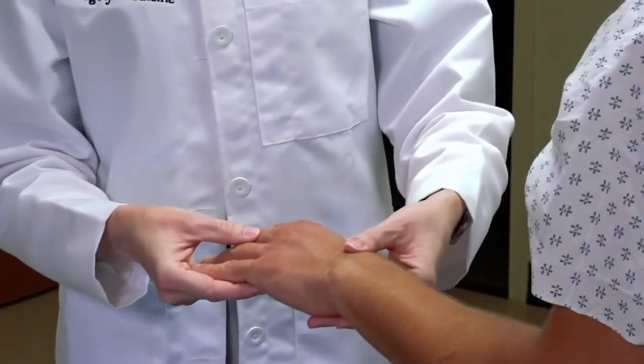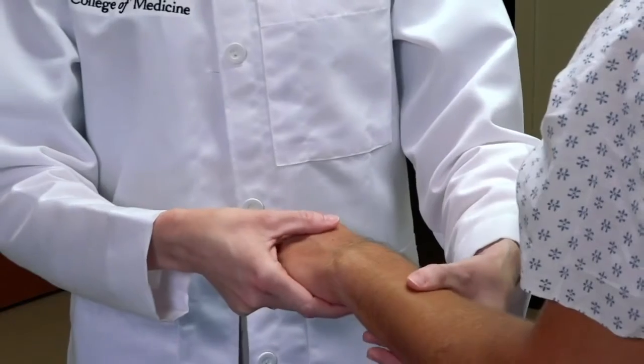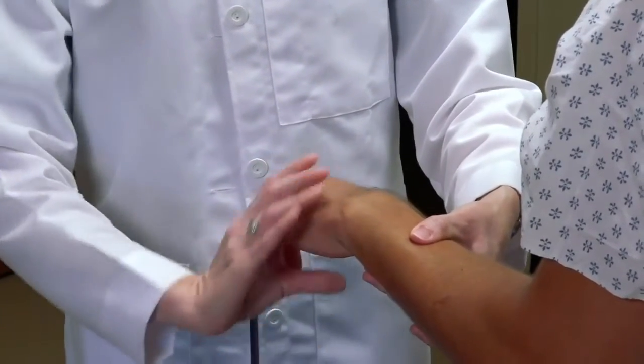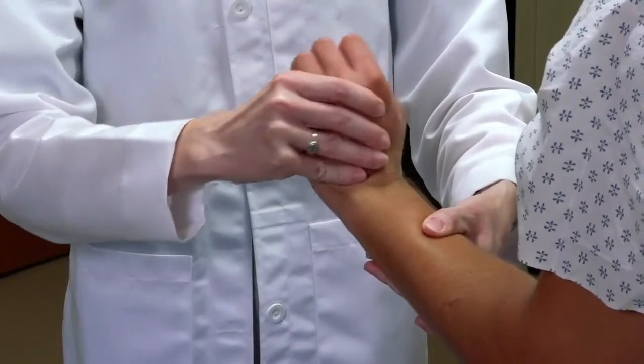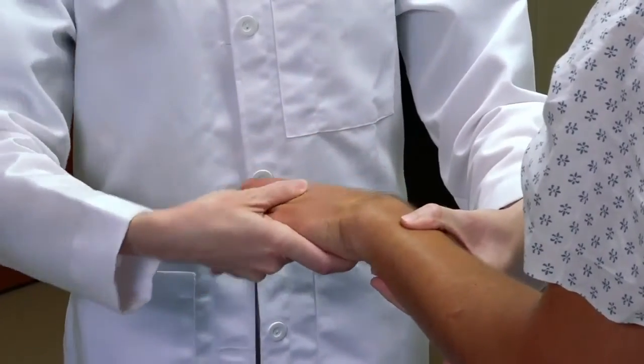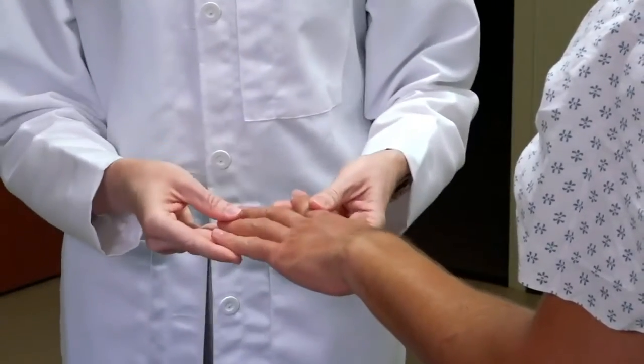All right, so now, again, if there's any abnormalities in that, we'll want to do passive range of motion. So just let me move the wrist for you. Moving it full extension. All right, thank you. So now we want to also look at the hand as well.